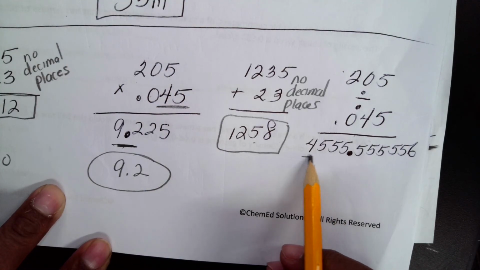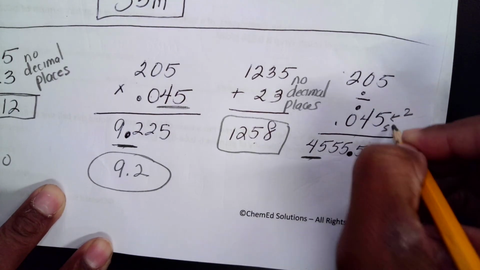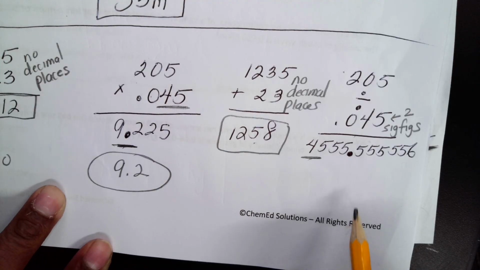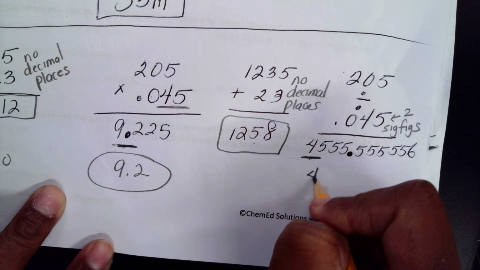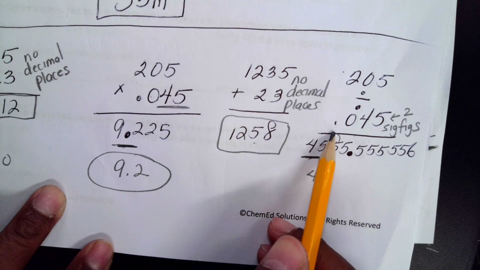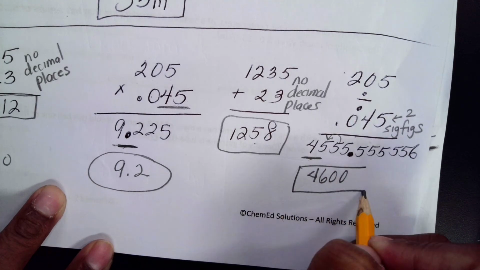So I'm going to underline the first 2 sig figs that count, because this has 2 sig figs. So what should our answer be for the last one? How would we round it so there's only 2 sig figs? 4,600. Because this is 5 or higher, so you round up. There we go.